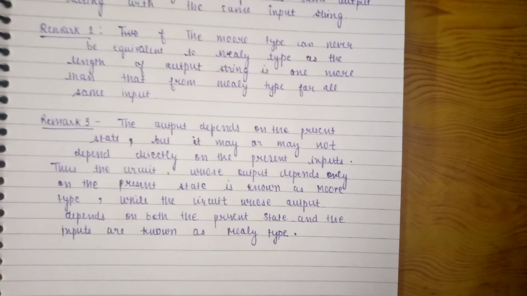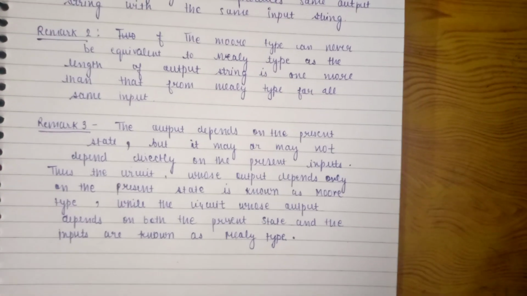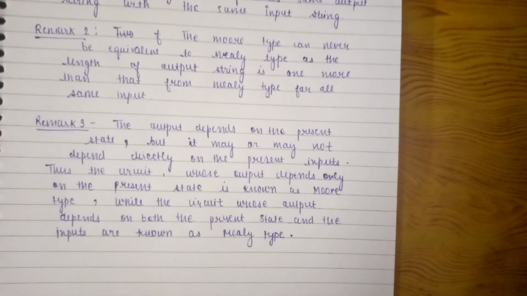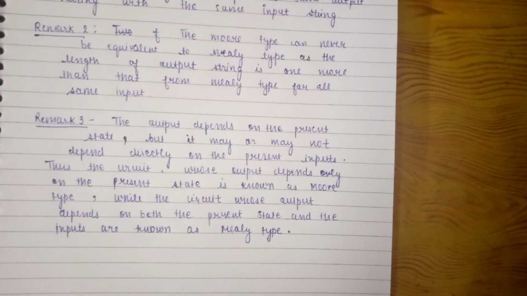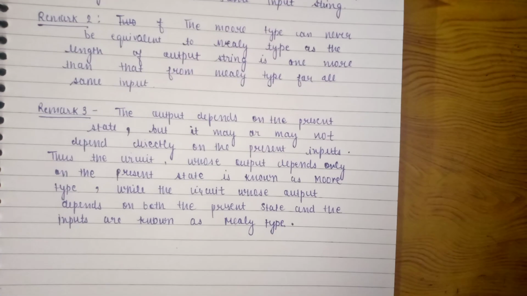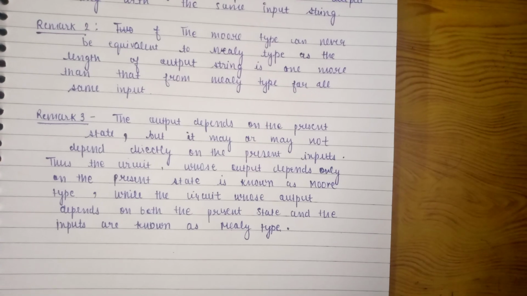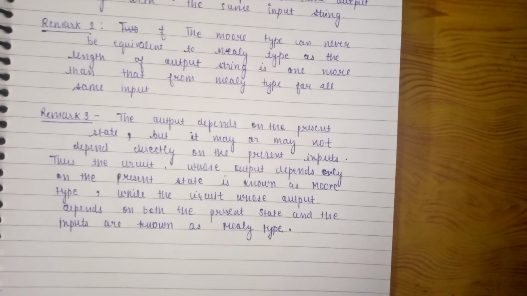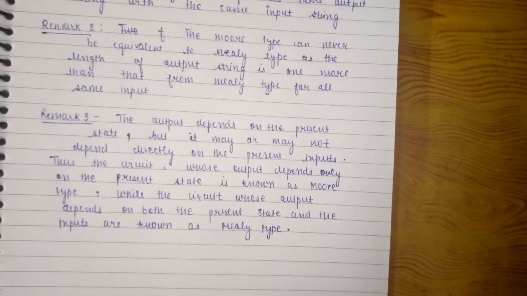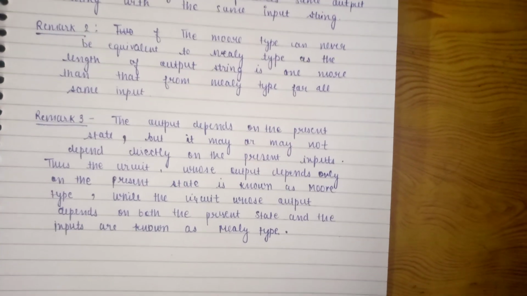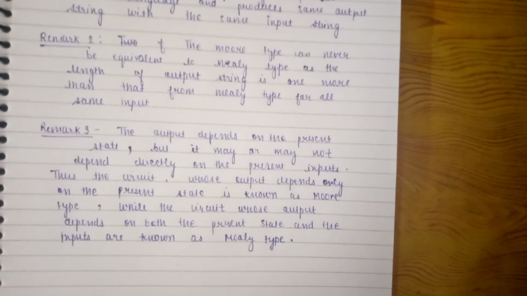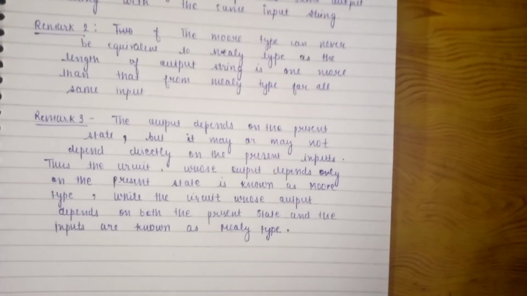The third remark is that the output depends on the present state, but it may or may not depend directly on the present inputs. Thus, the circuit whose output depends only on the present state is known as Moore type, while the circuit whose output depends on both the present state and the inputs is known as Mealy type. So in Moore type, its output depends only on the present state, but in Mealy type its output depends on both the present state and the inputs.